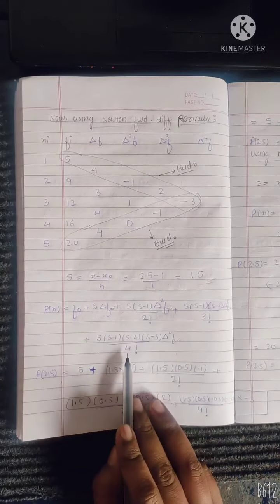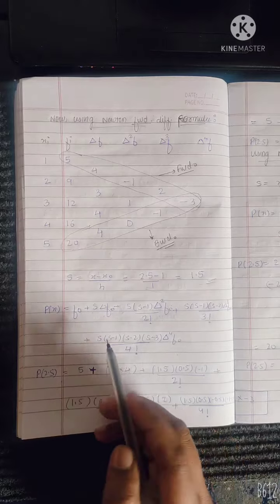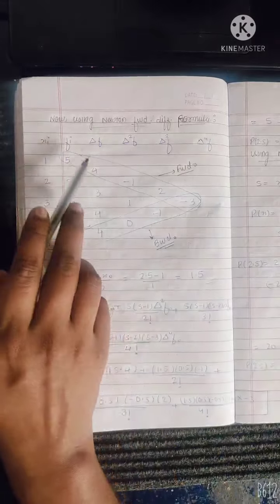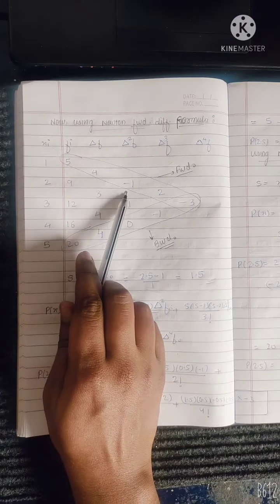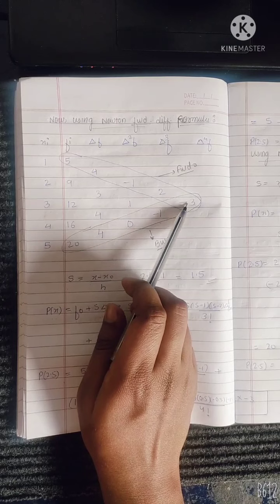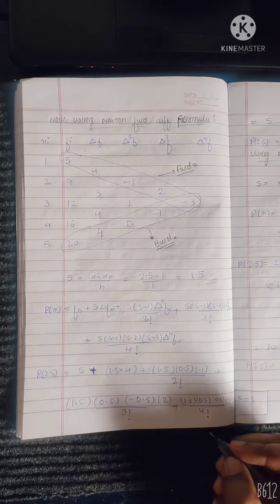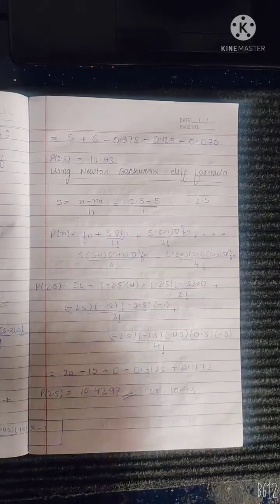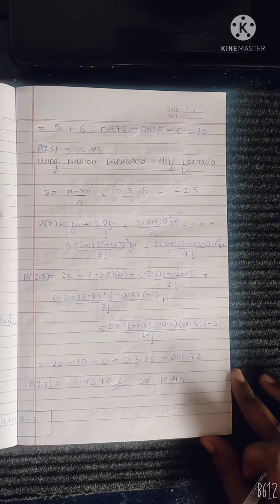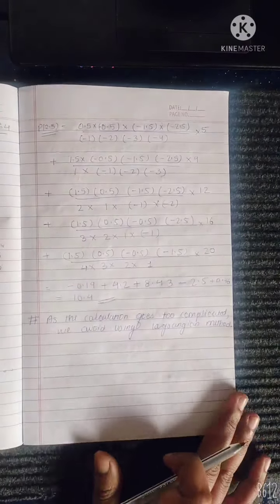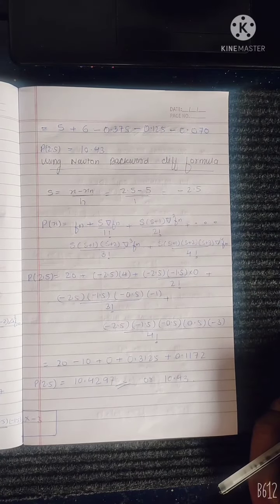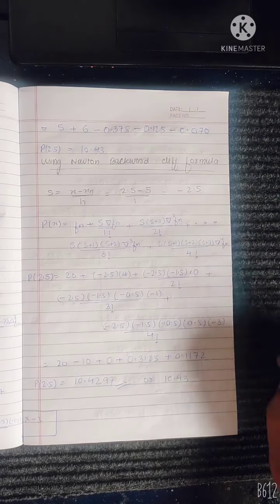Okay, now we put the values of s, we put the values of del f naught, del square f naught. What is del f naught? This is del f naught, del square f naught, del cube f naught, del raised to power 4 f naught. Okay, we put these values and the answer we get here is 10.43. Okay, now when we were doing the same with the Lagrangian method, what was the answer? 10.4. It means that the answer is basically the same, like the answer revolves around the same figure.